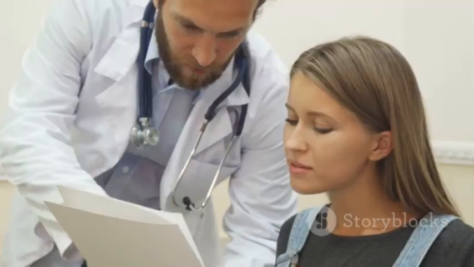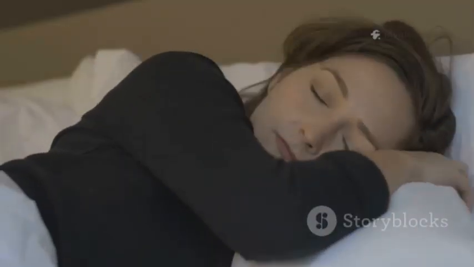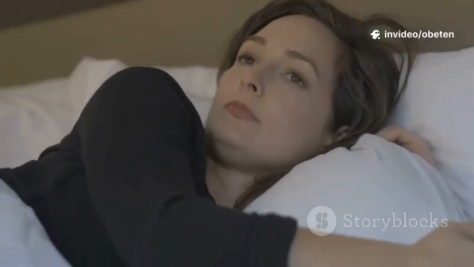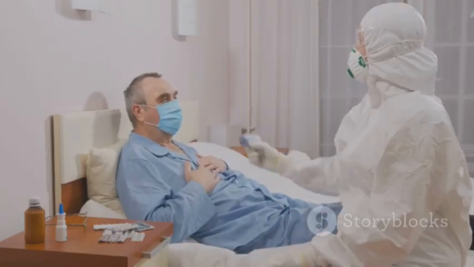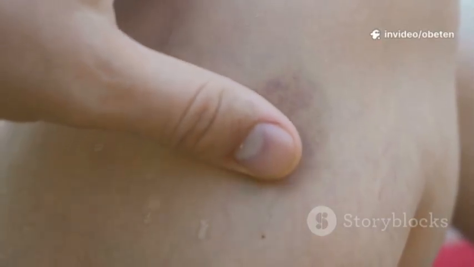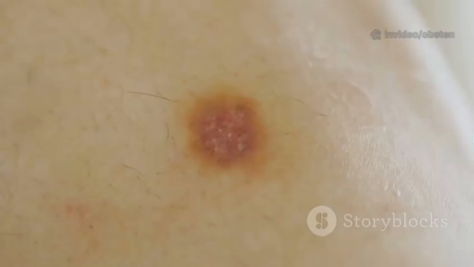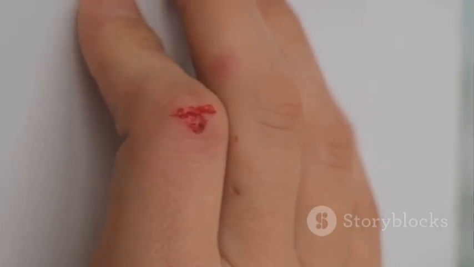This cellular takeover is what leads to the primary symptoms of the disease. A person with leukemia often feels profoundly tired and weak due to anemia, which is a shortage of red blood cells. The lack of healthy white blood cells severely weakens the immune system, making the person highly susceptible to frequent or severe infections. Furthermore, a low platelet count means the body can't stop bleeding effectively, leading to easy bruising, tiny red spots on the skin called petechiae, or prolonged bleeding from minor cuts.